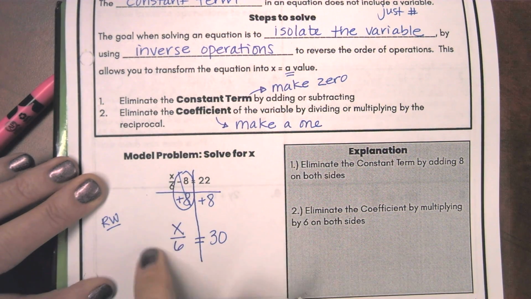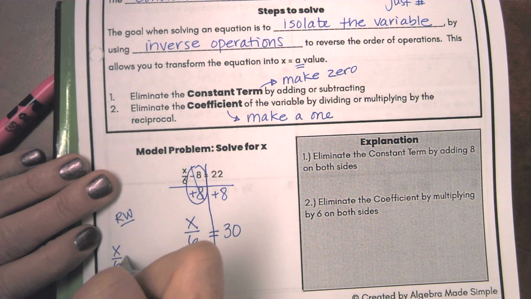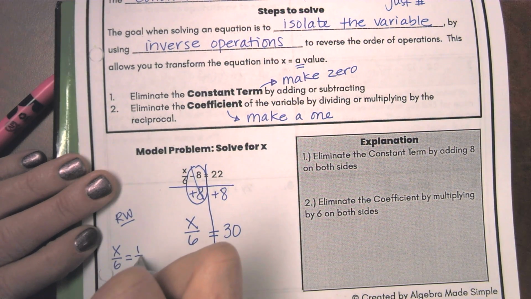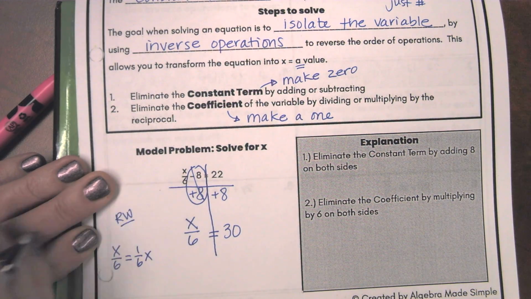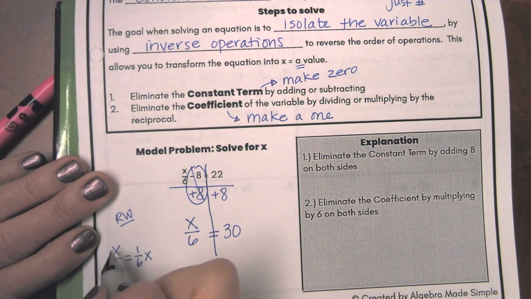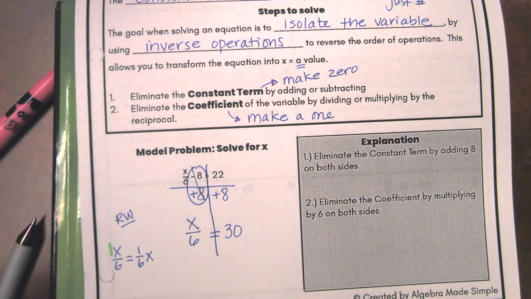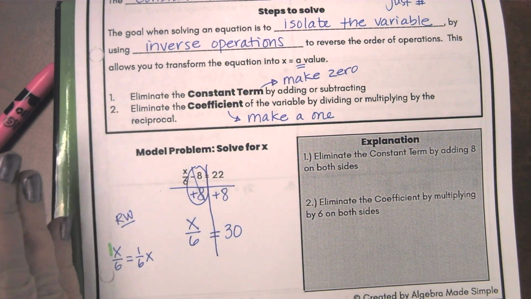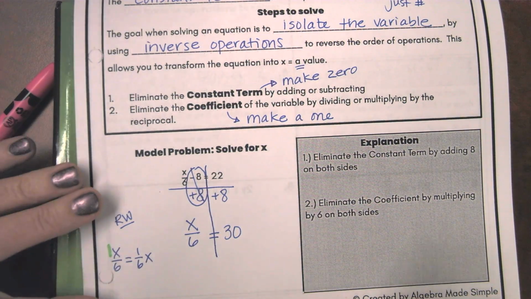If you need to remember, I'm going to put this over here. Remember that x over 6 is the same thing as 1/6 x. Remember, I can pull that out, right? There is actually an invisible one right there. So I pulled the numbers out away from the variable just so I understand it a little bit better.